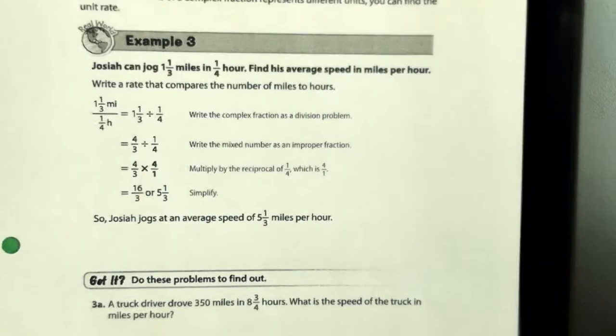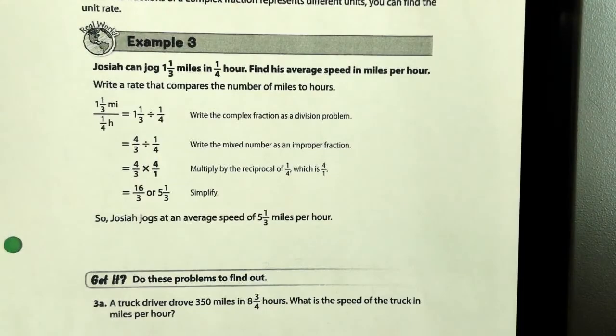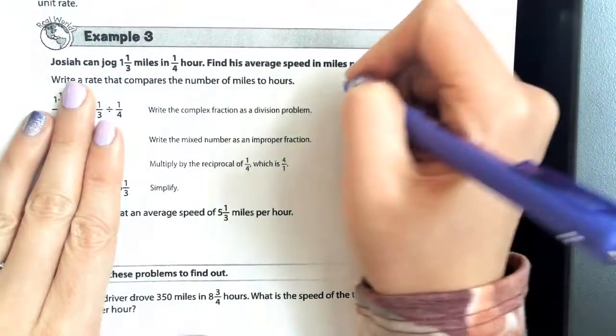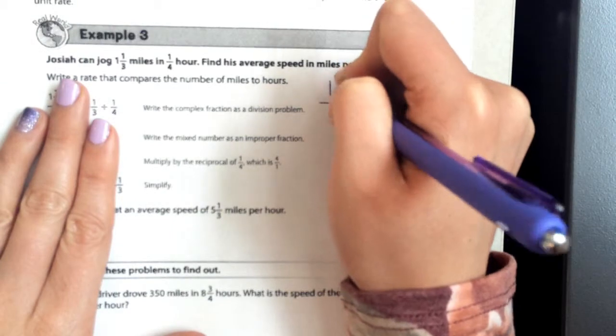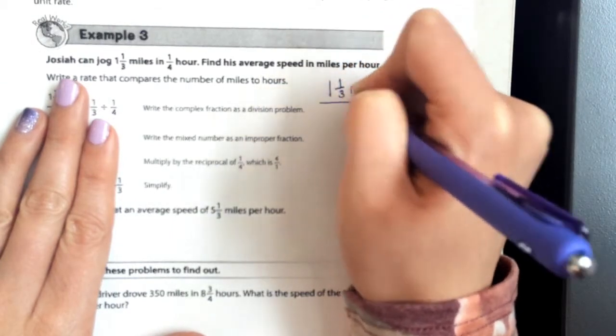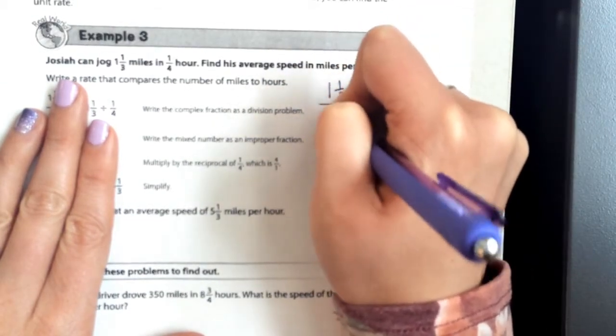Sometimes you will see this as a story problem. So Josiah can jog 1 1/3 miles in 1/4 hour. Find his average speed in miles per hour. The very first thing you want to do is write your complex fraction. So I'd have 1 1/3 mile over 1/4 hour.